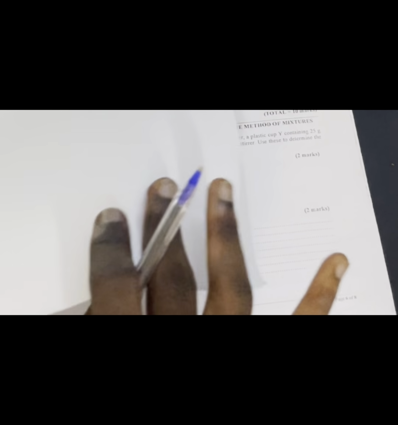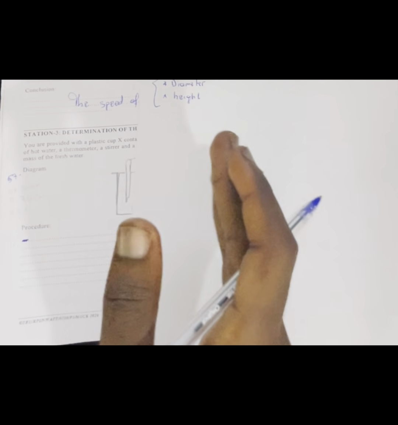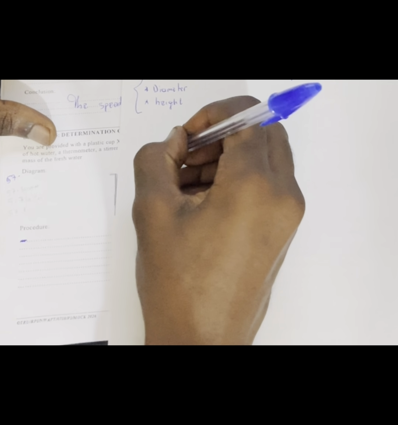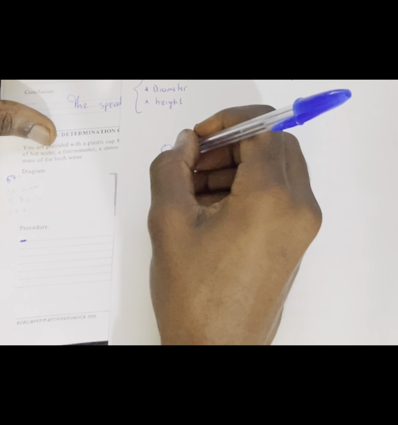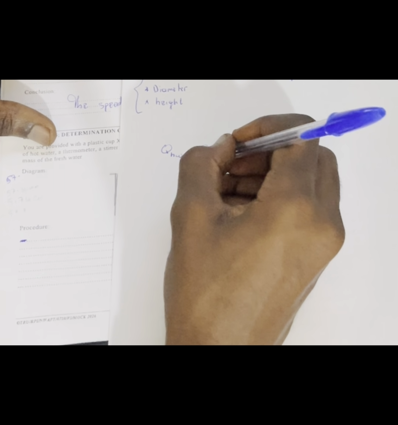Now let us come back here on our rough paper. I know that I want the mass of cold water. Okay. Now it's a mixture. I know that heat lost by hot water should be equal to heat gained by cold water.